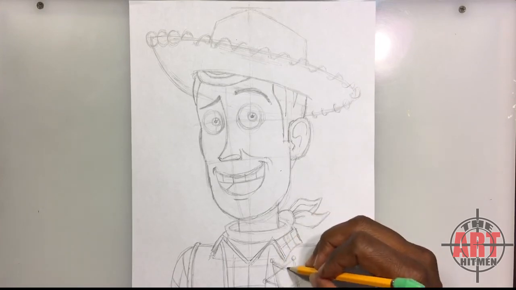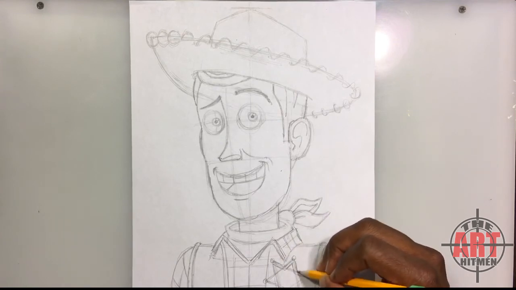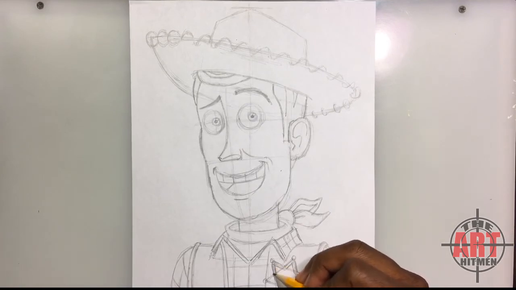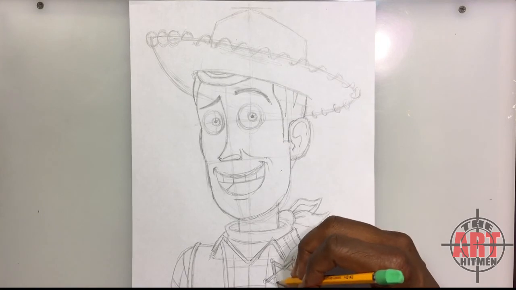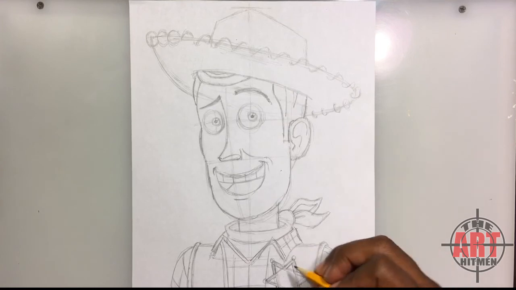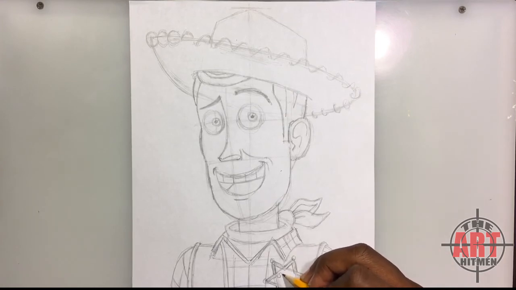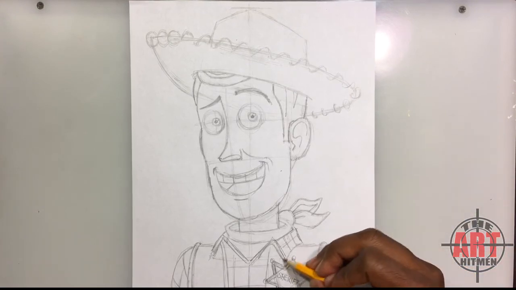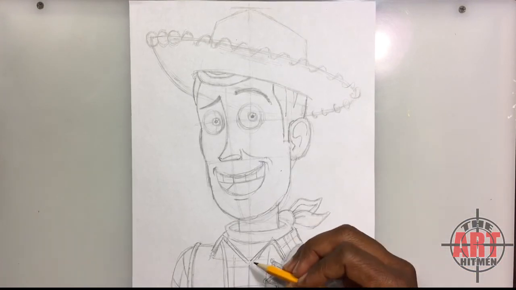All right, come in, up, and create the border. It's already done for us. So come right on around and complete this, go in, and follow this shape all the way around. And then in the center, you can put sheriff in there. All right, close that back up.